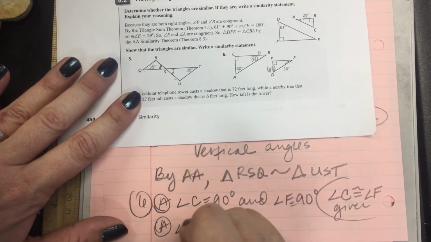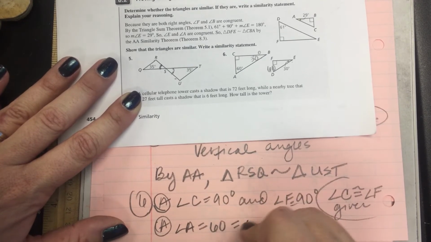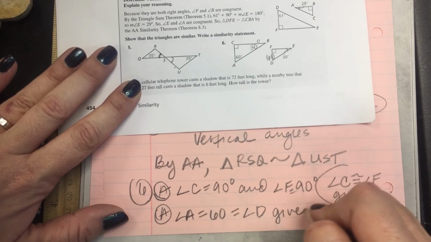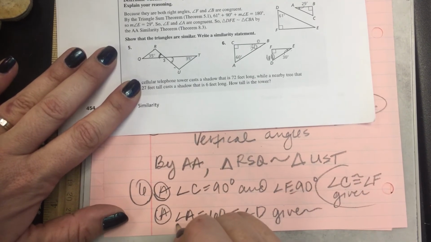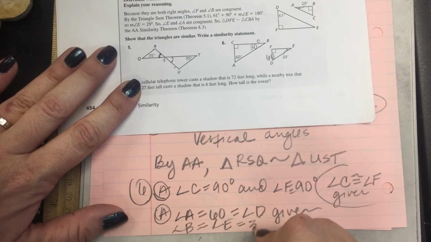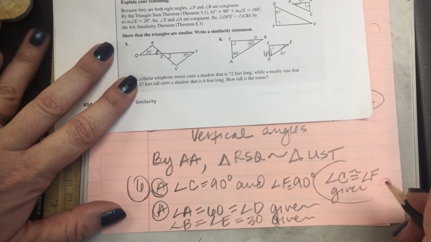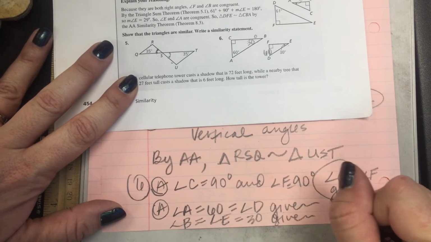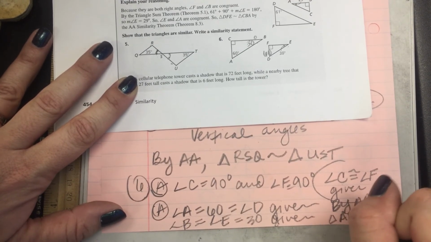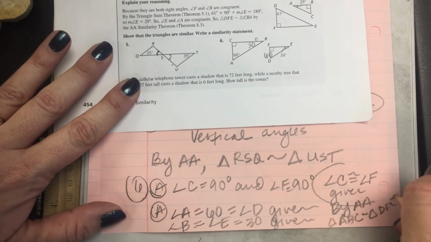And then we know that angle A is equal to 60, which is equal to, I'm going to do this a little bit different here, angle D. That's given to us, and actually if we needed to, we could go on and talk about angle B being equal to angle E. Those are both equal to 30. Those are given to us. We had to use the relationship of 180 minus the givens, but we had it. And then we're going to say by AA, triangle ABC is similar to triangle DFE.